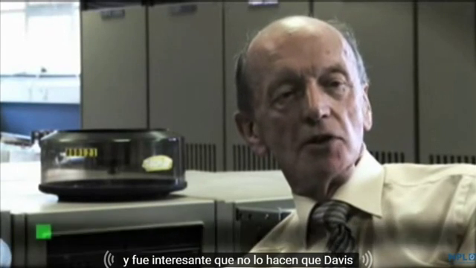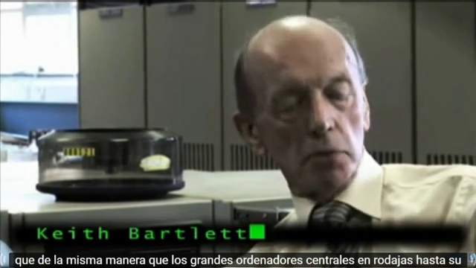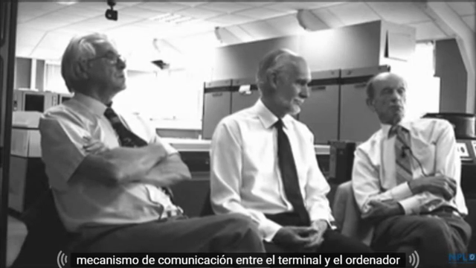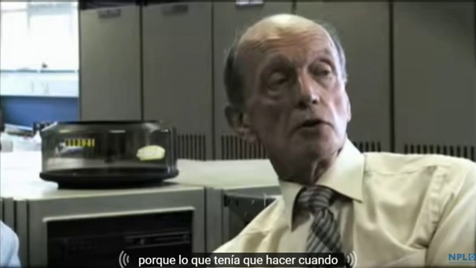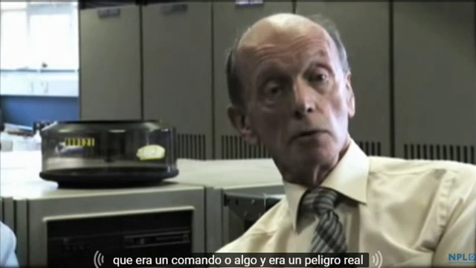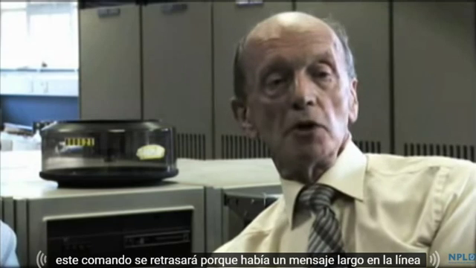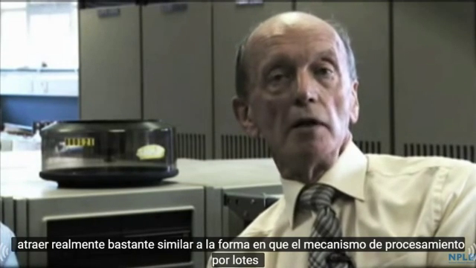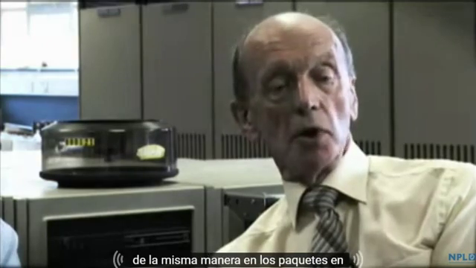And it was interesting that Donald Davies, who started all this, observed that in the same way that large mainframe computers sliced up their programs for the benefit of the operators, why couldn't we slice up the communication mechanism between the terminal and the computer in much the same way? And basically for the same sort of reasons. Because what you needed to do when operating these programs every so often was to put in a very short message, which was a command or something. And there was a real danger that if you use the telephone line in the traditional way, this command would be delayed because there was a long message on the line. So the origins of packet switching were really rather similar to the way that the batch processing mechanism developed, in that the communication network was sliced up in much the same way in packets.